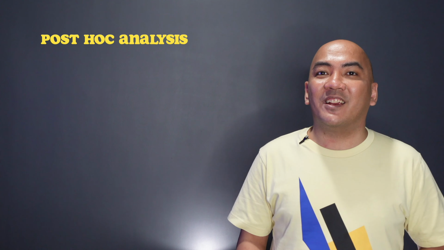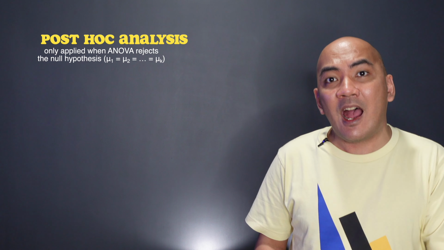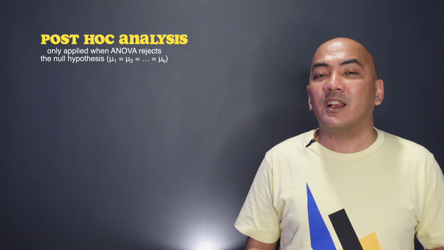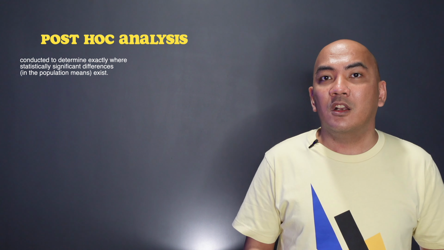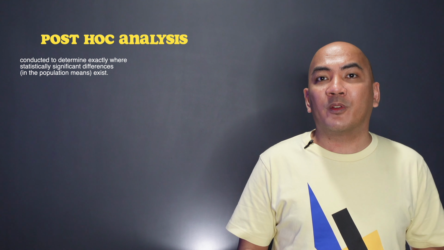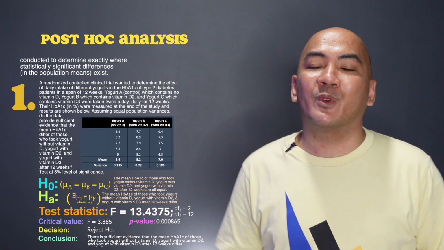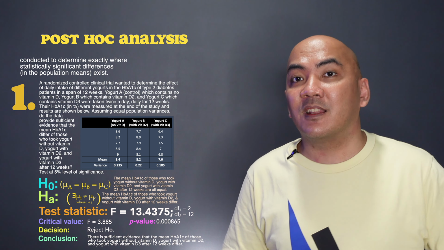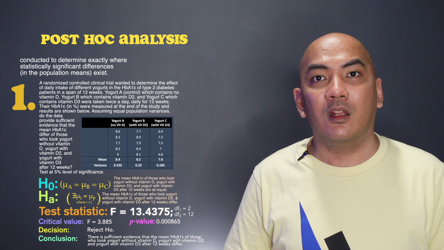Anyway, in the analysis of variance, we have what we call the post hoc analysis, which is performed only after the analysis of variance rejects the null hypothesis. Because as we know, when the analysis of variance rejects the null hypothesis, it implies that the population means are not equal. So to determine where exactly those differences exist, we have to perform the post hoc analysis. In example number 1, we were able to conclude that there's sufficient evidence that the mean HbA1c of those who took 3 different yogurts are not equal.